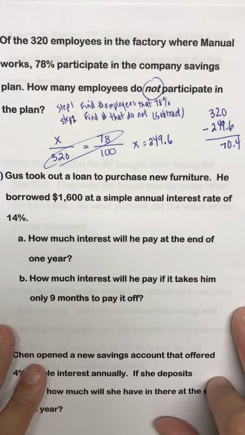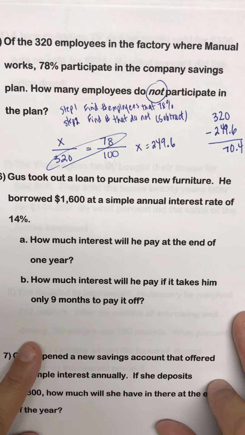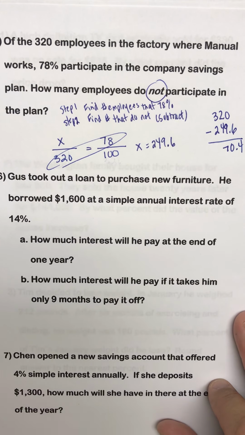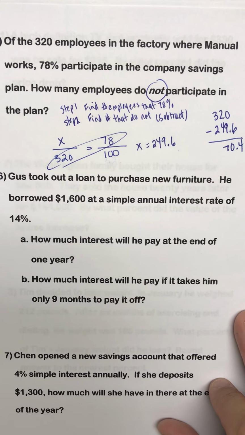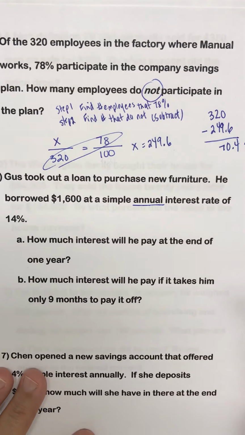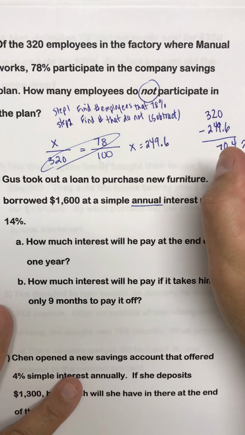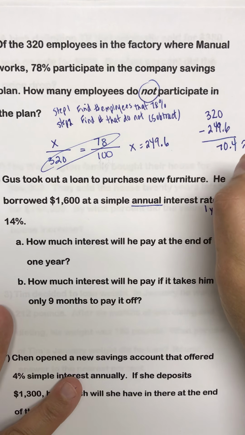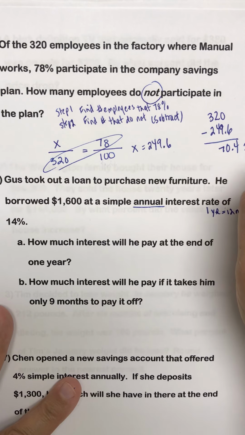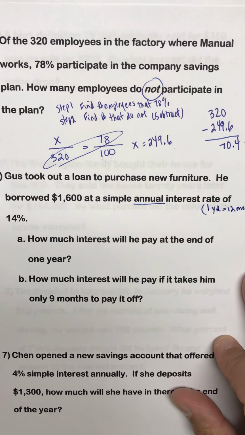Okay, next multi-step problem. This is an interest rate problem. Something to always remember when it comes to simple interest rates is they're based on annual. Annual means based on a year. And something to remember is 1 year equals 12 months. That will come into play a lot of times when we're trying to figure these problems.